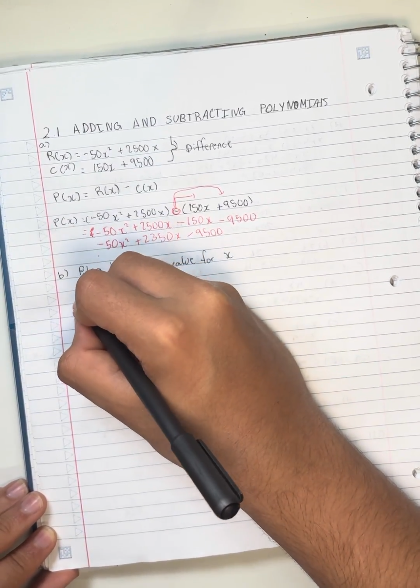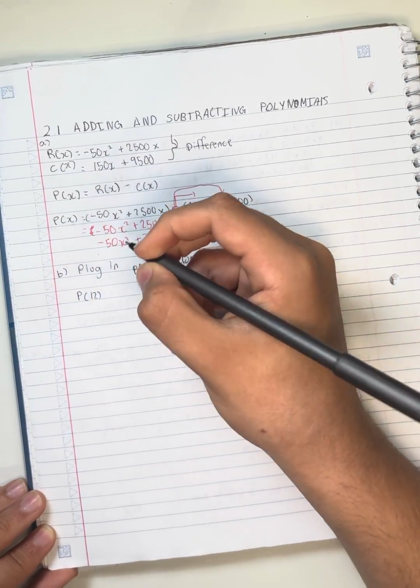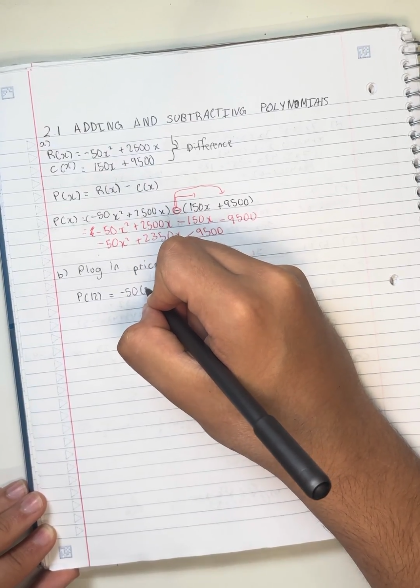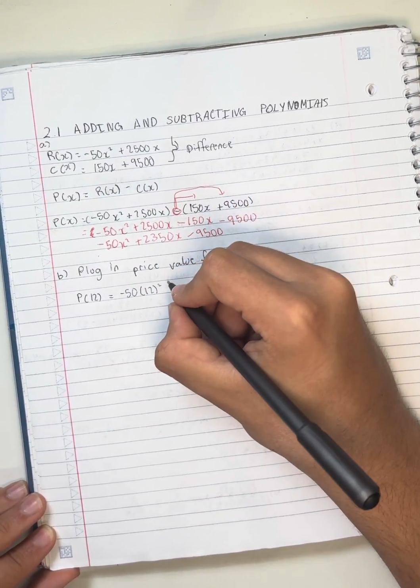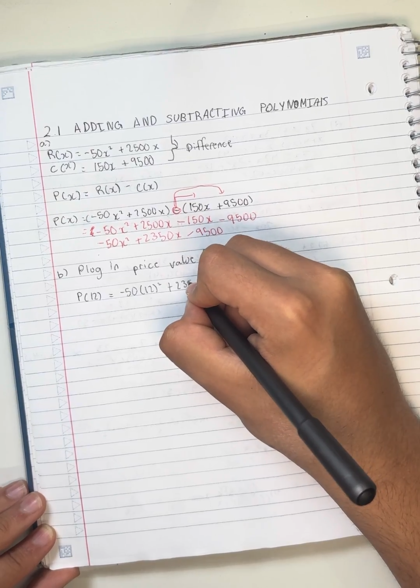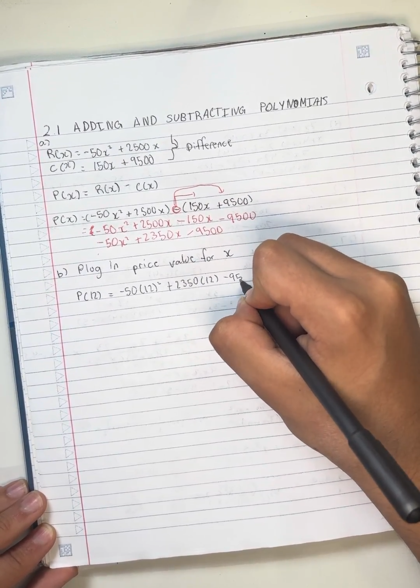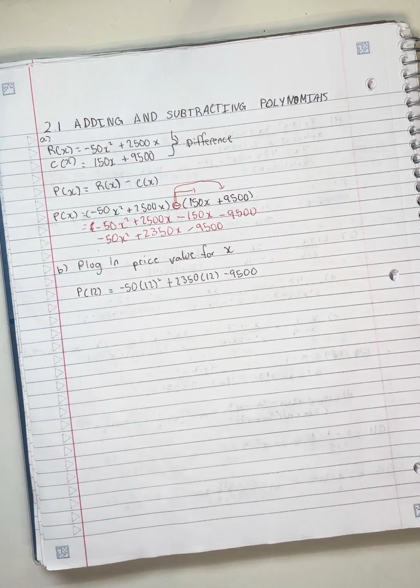So you get the equation P of 12. So it's going to equal minus 50, 12 squared plus 2,350, 12 minus 9,500.